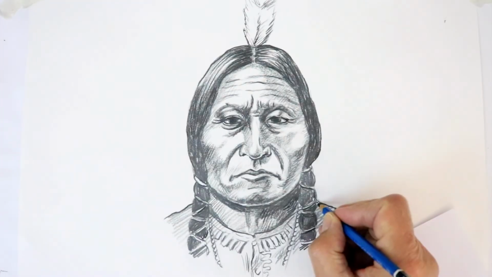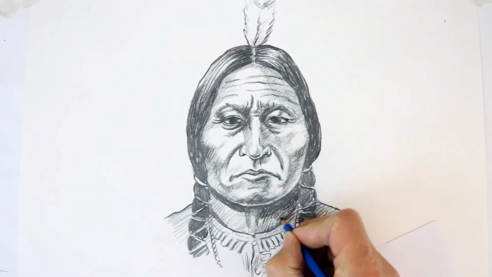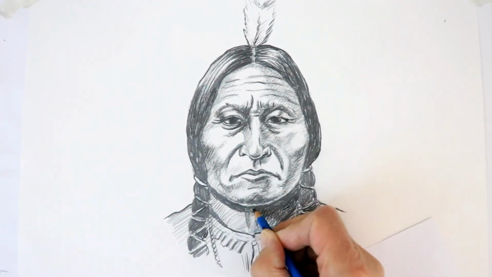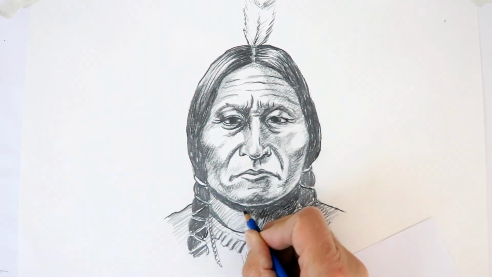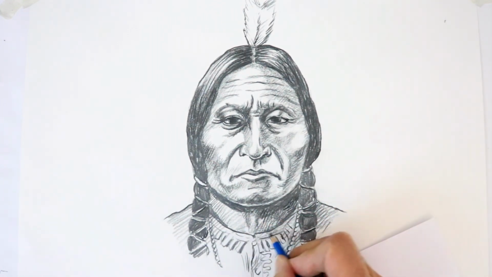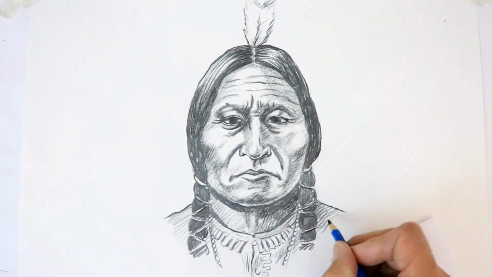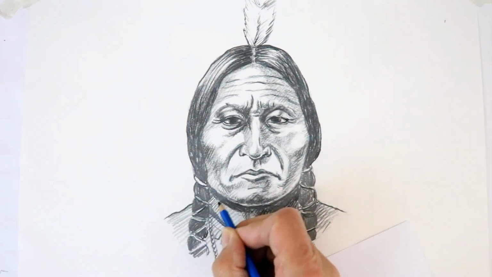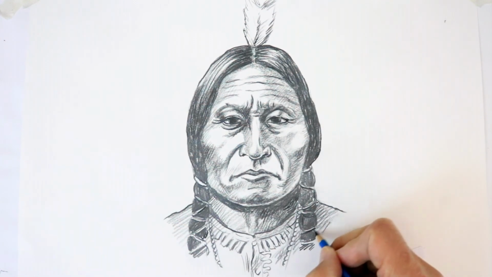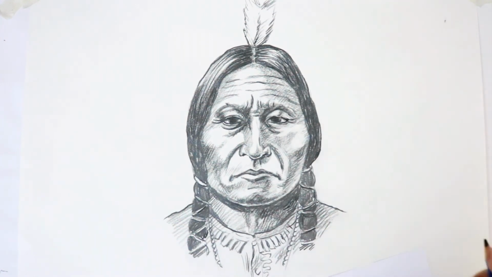Okay, I've just been finishing off with some hatching lines here to give it a stronger feel, you know, almost as if it's been carved from stone. Get that chiseled look. Okay, well, that's Chief Sitting Bull in his own language, Tatanka Yotanka.